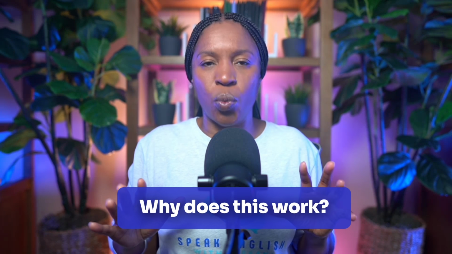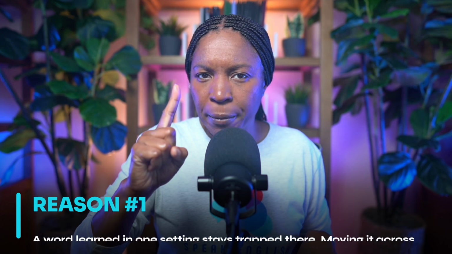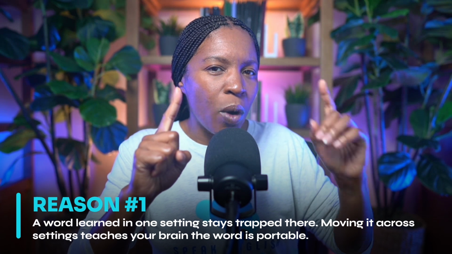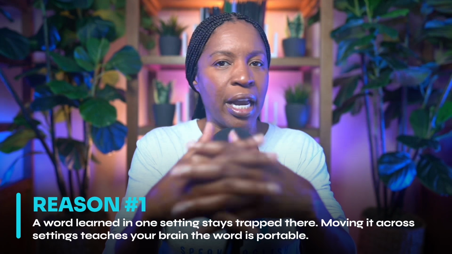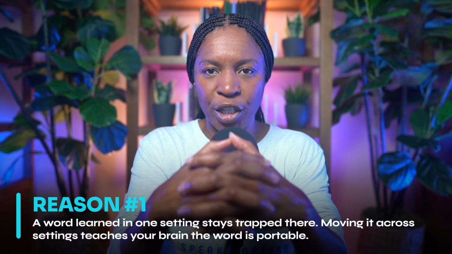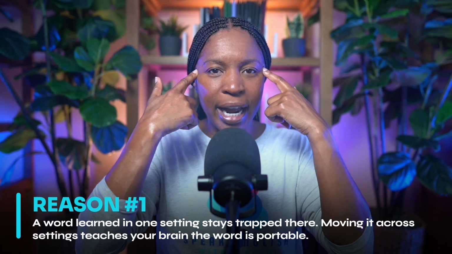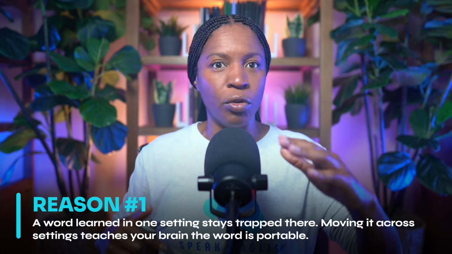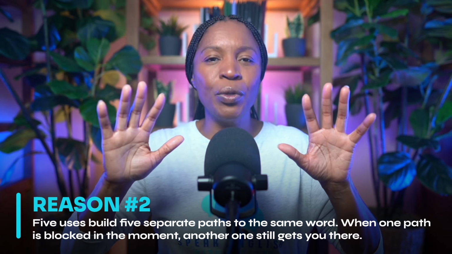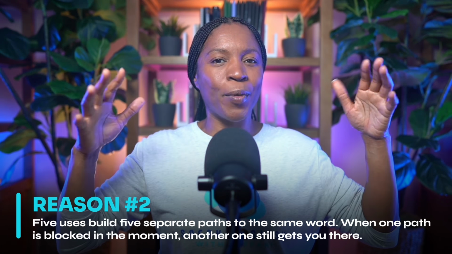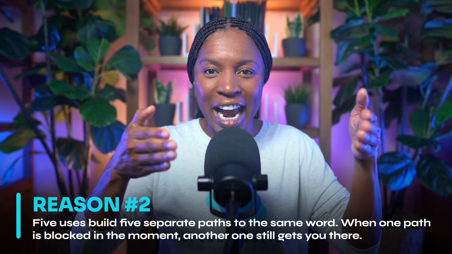Now, why does this work? 3 reasons. Reason number 1, a word learned in one setting stays trapped there. It's only applicable to that situation. But moving it across different settings teaches your brain the word is portable. It can move to different situations. Reason number 2, 5 uses build 5 separate paths to the same word.